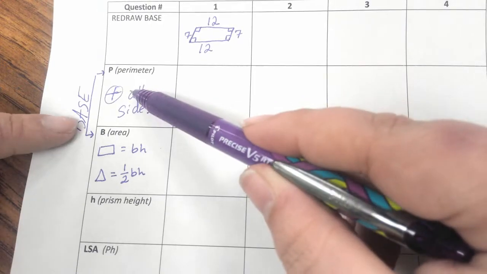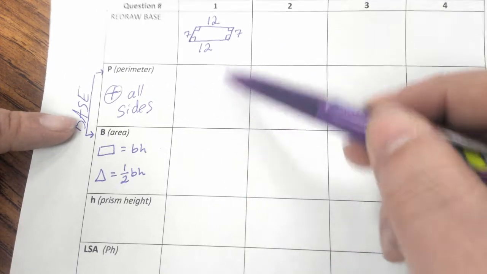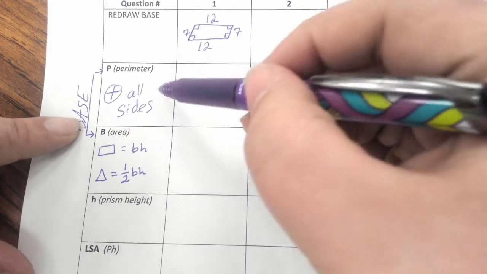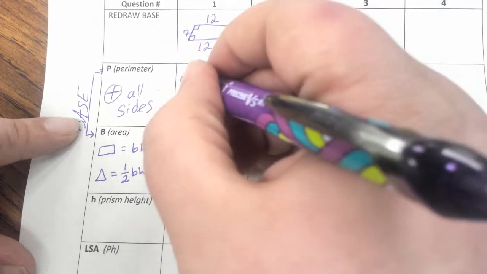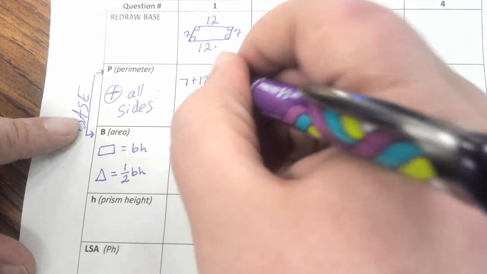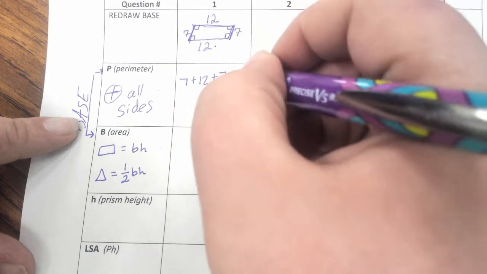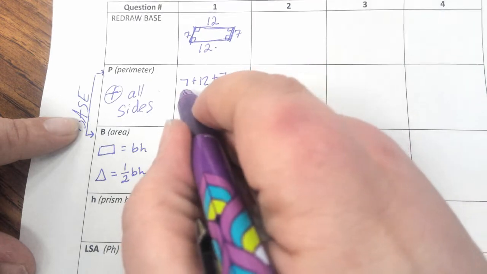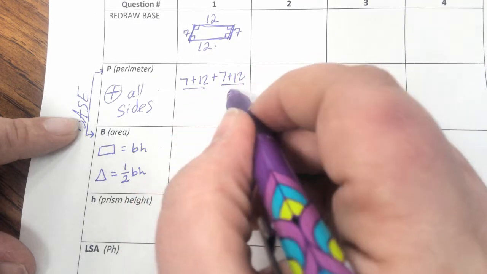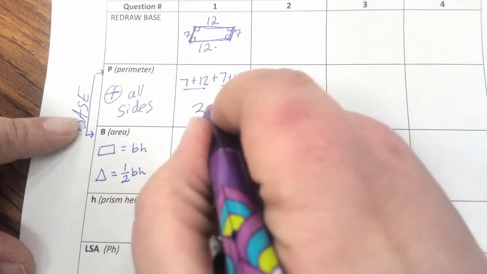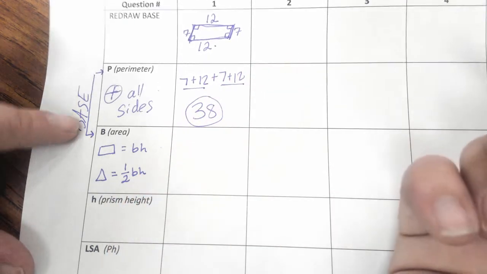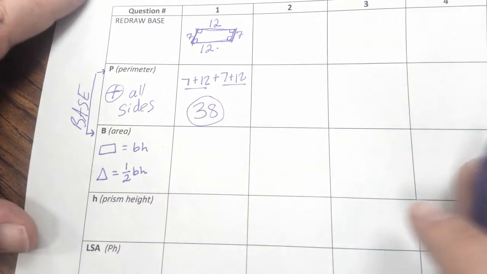So when I find big P for number 1, I'm just adding all of the sides from the base. So that's 7 plus 12, 7 plus 12, plus another 7, plus another 12. 7 plus 12 is 19, and 19 and 19 make 38, or you can grab a calculator and double check that.